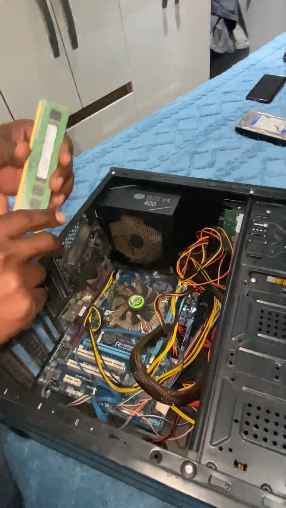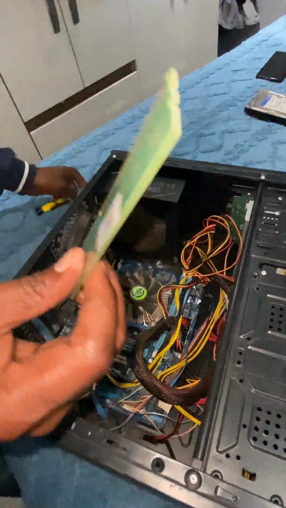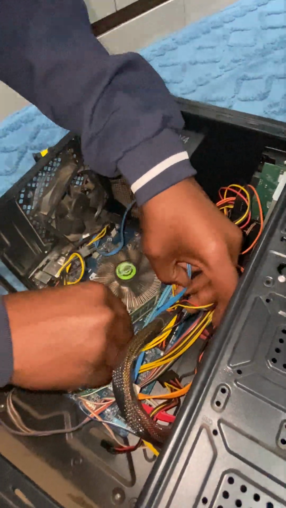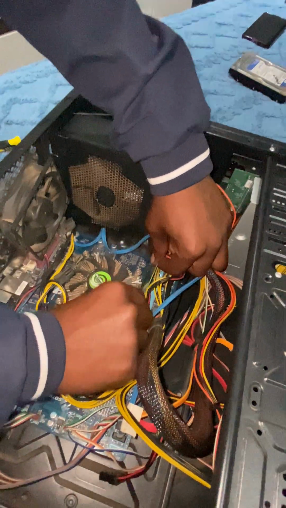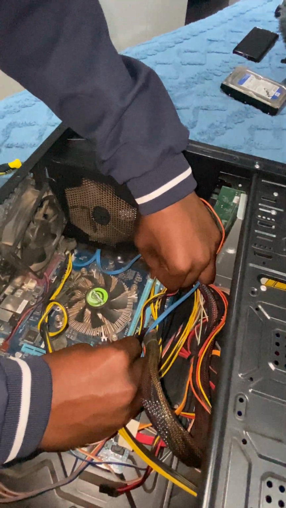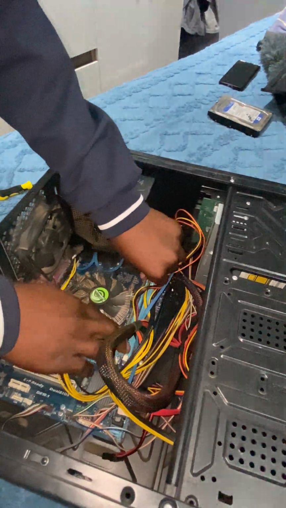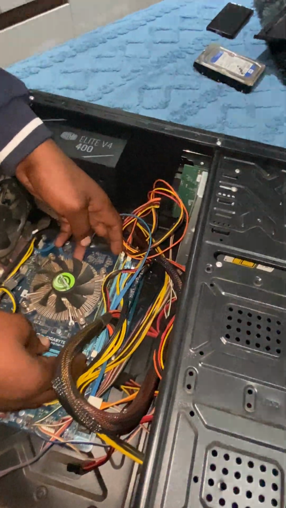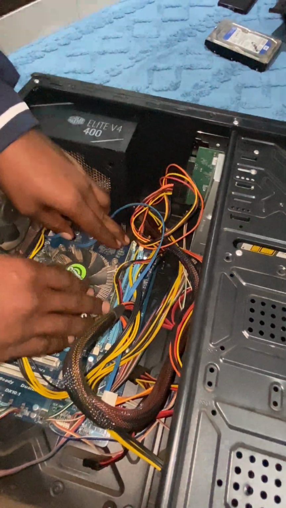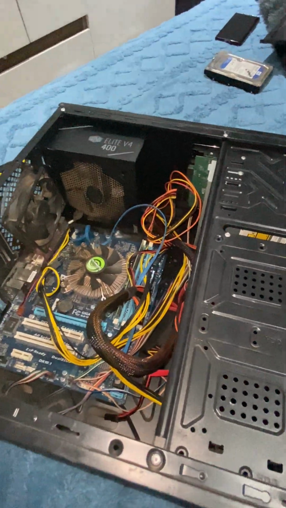Now I'm going to set the RAM on the computer. If you install RAM, it has 2 buttons at the side. Now I'm done with the RAM.